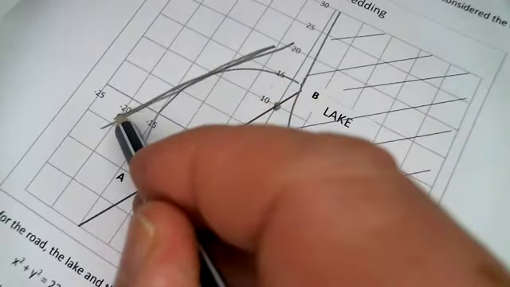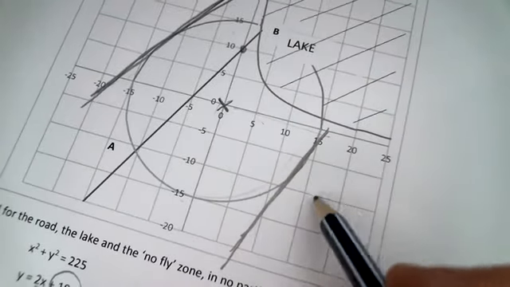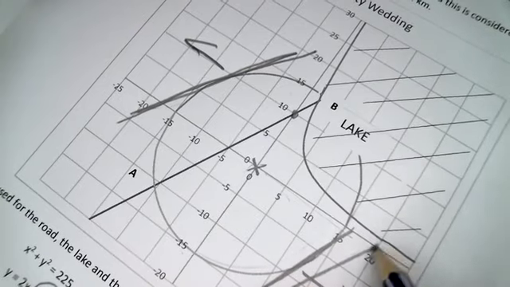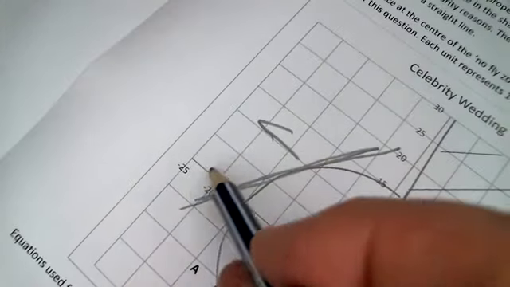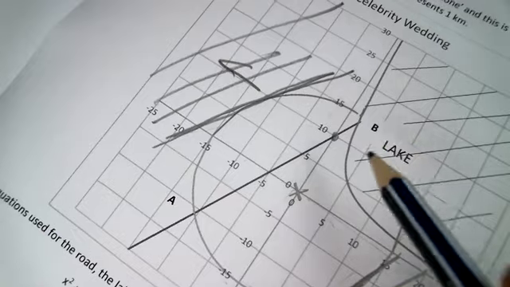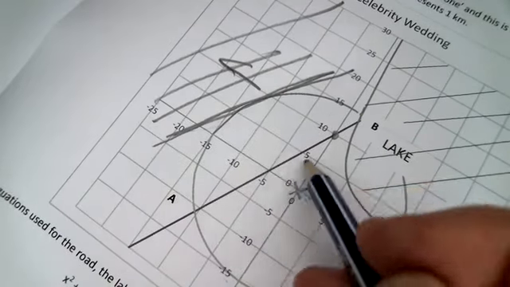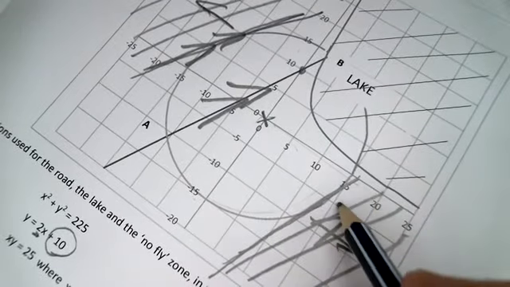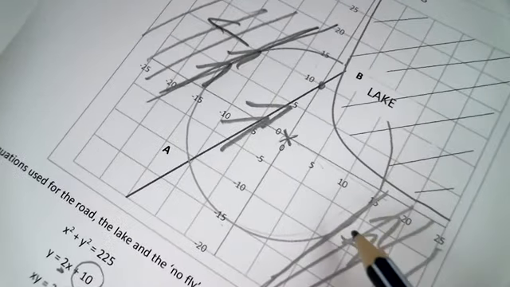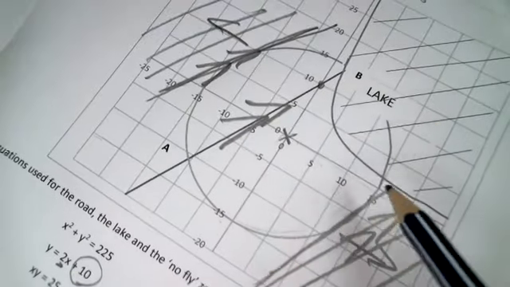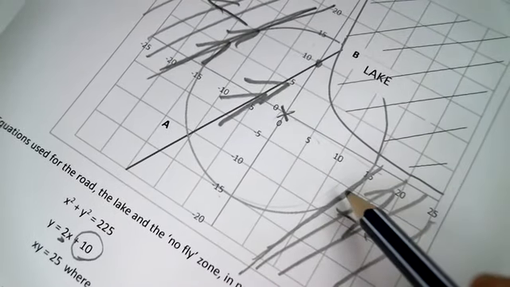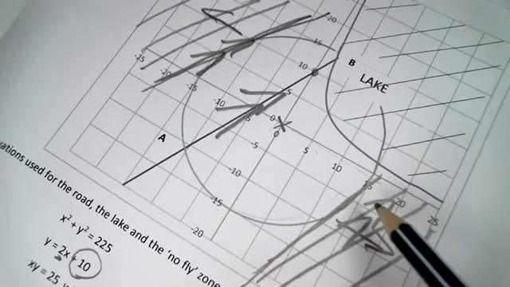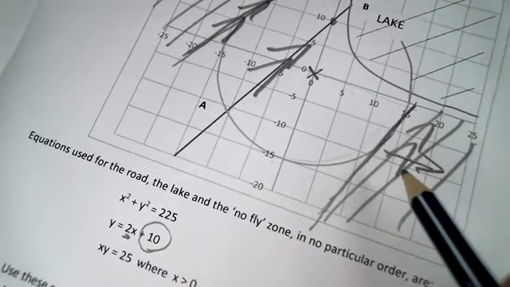But the flight path can't touch the circle. They've got to be on either side of it. So it could be here or here or here, or it could be here or here or here, but they have to be parallel with this. So whatever this is here, these have to be parallel, yeah? Whichever flight path they take. But they can't fly down here, they can only fly on either side, and they can't touch the no-fly zone. They've got to be outside the no-fly zone.